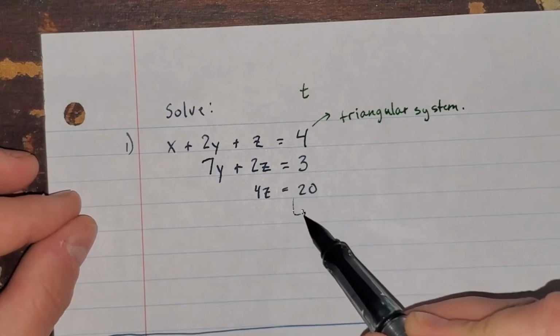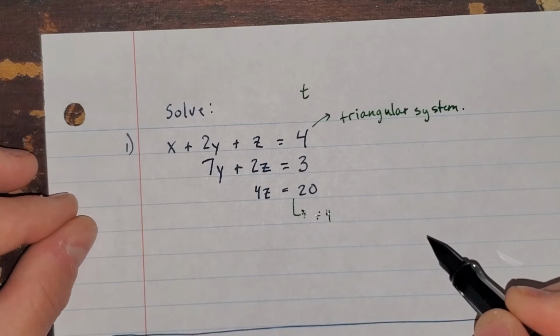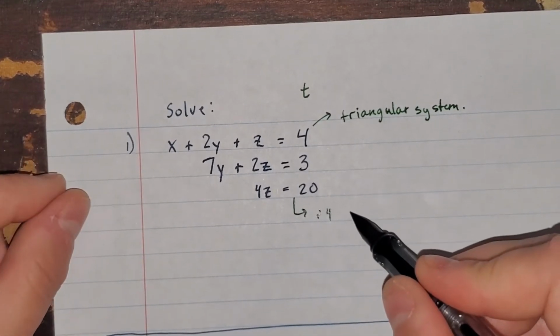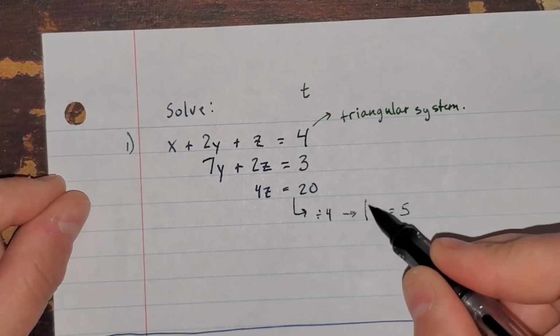So here's what we're going to do. We're going to take this bottom equation, right? And we're going to divide by 4 on both sides because it says 4z equals 20. So it's pretty simple. And what do we get? We get z equals 5. Cool. I'm going to put a box around that.